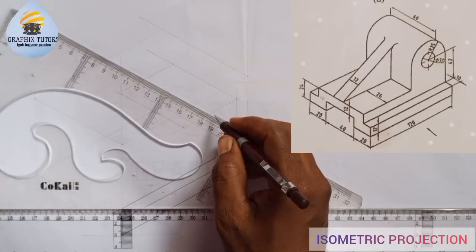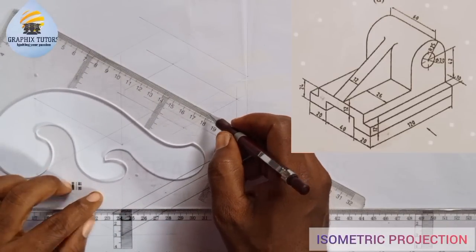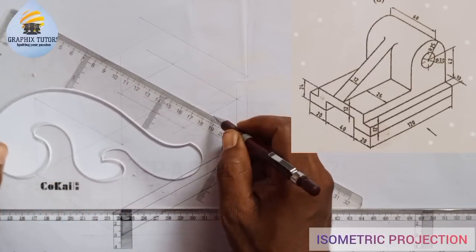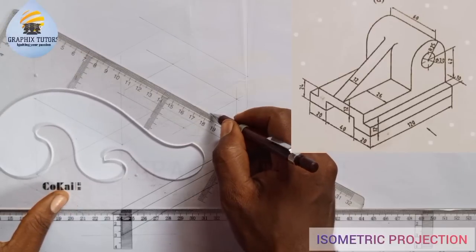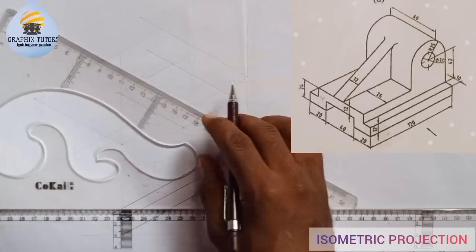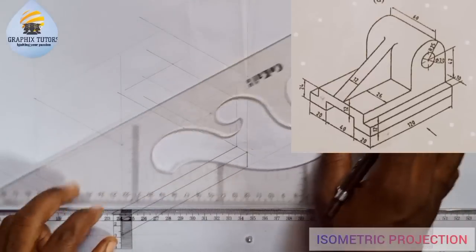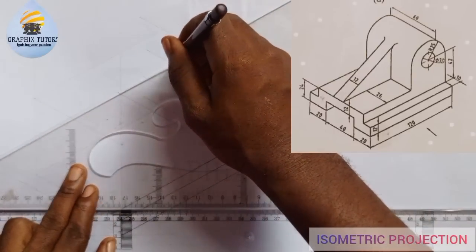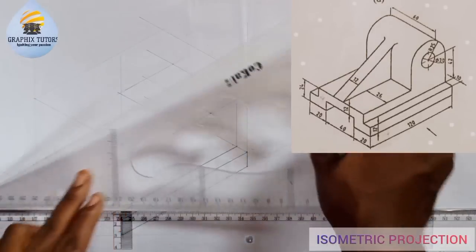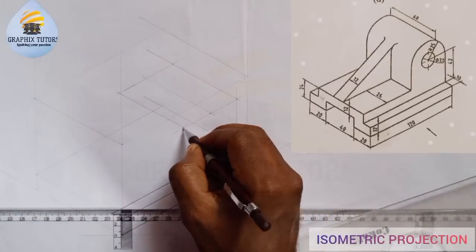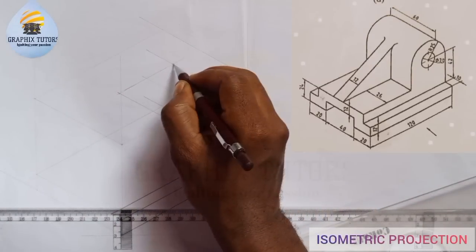Then this is the center here. Right? So let me close here up. So these are the 4 points that I actually need here.